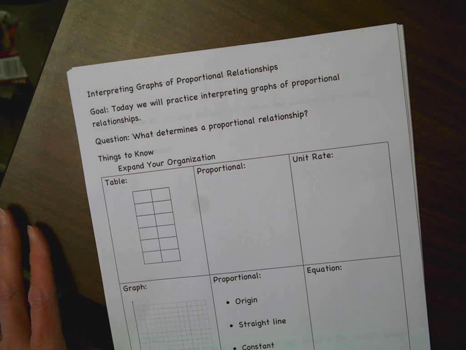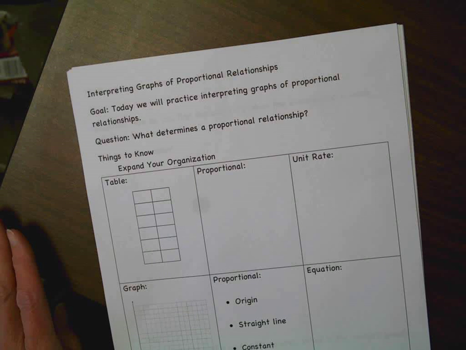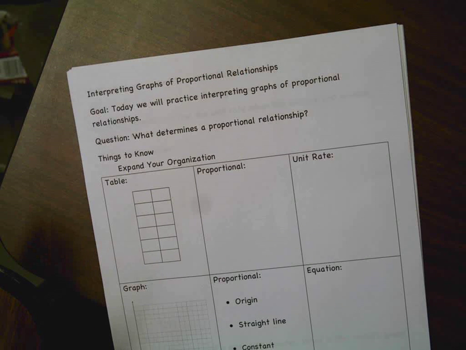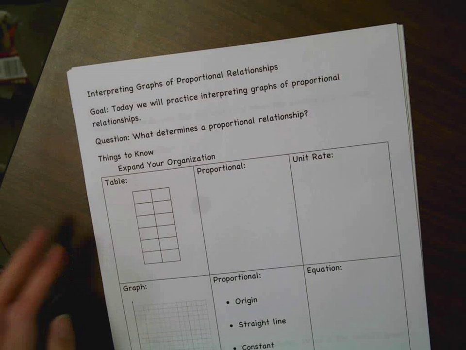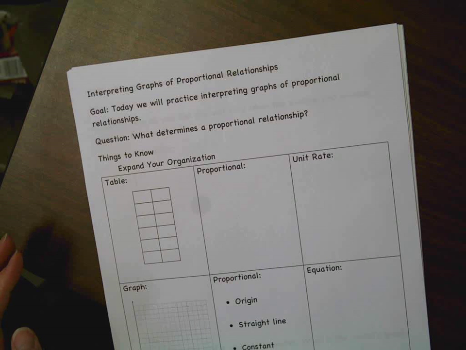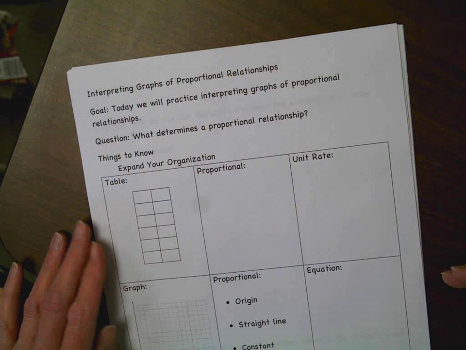So yesterday's lesson showed you a new way to organize information, and I think that tool was really helpful. And so basically what we're going to do from here on out is expand our ability to organize information so that we can do a little test to check for proportional relationships.